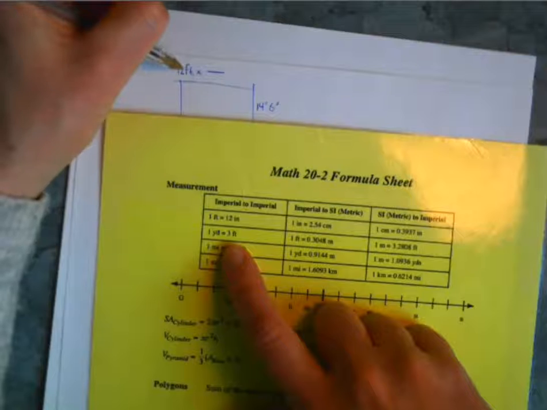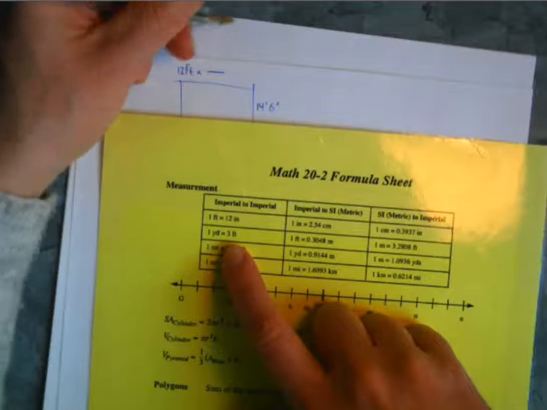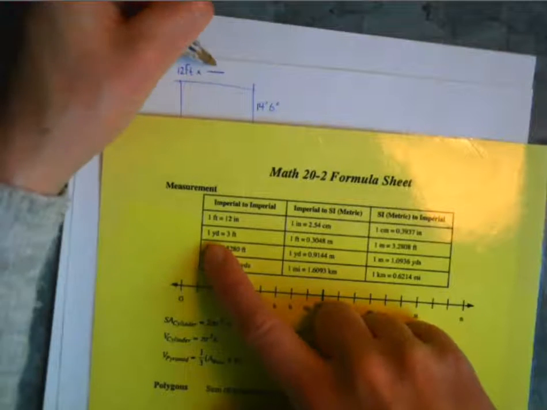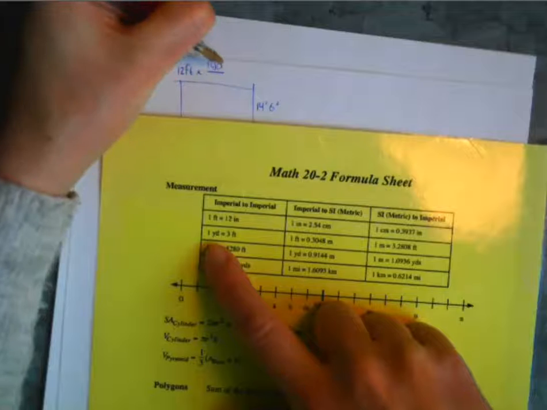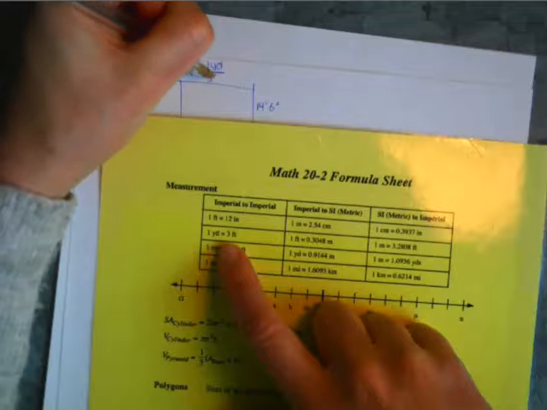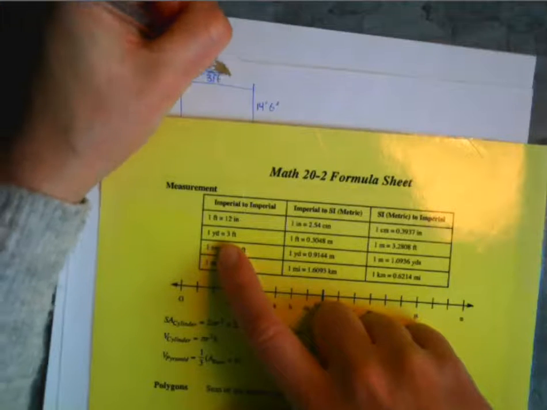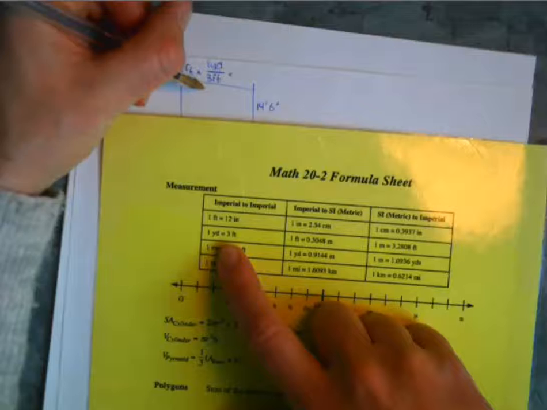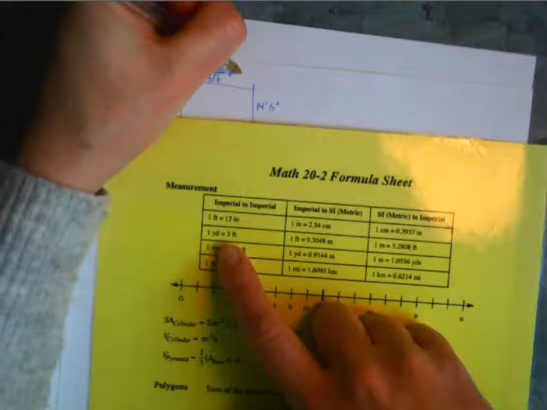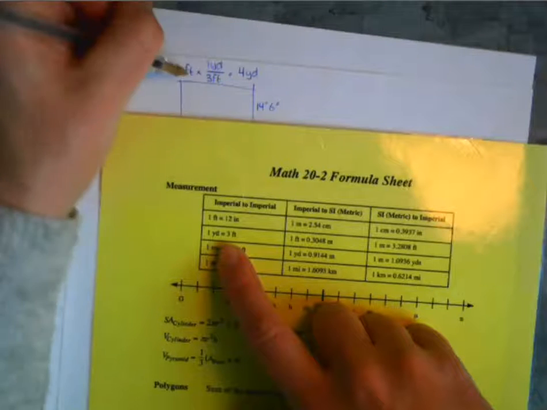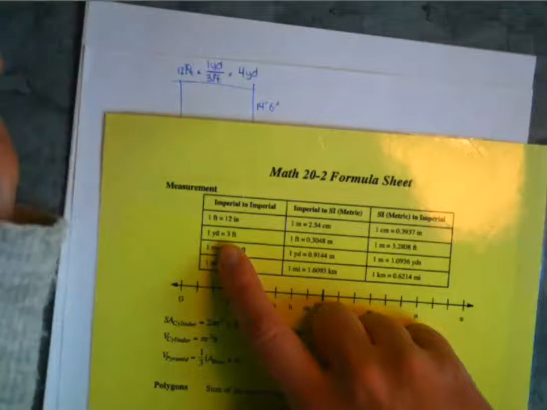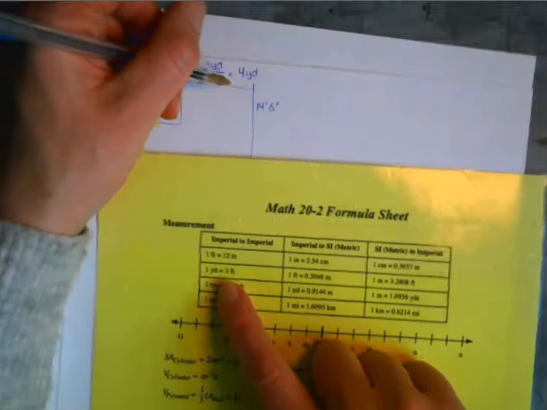So essentially I'm going to go 12 feet times the units I want, which are always on the top, so 1 yard, and then divided by 3 feet on the bottom. So 12 times 1 is 12, divided by 3 is 4 yards. And then my feet end up canceling out. Okay, so now I know this length is 4 yards.